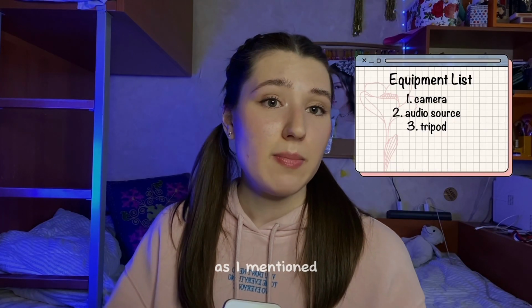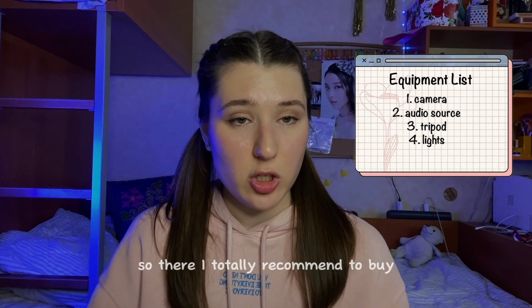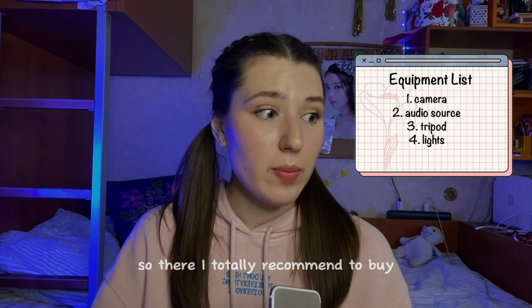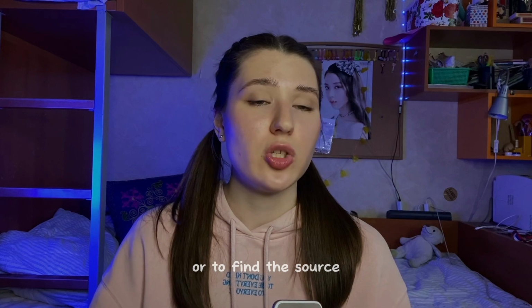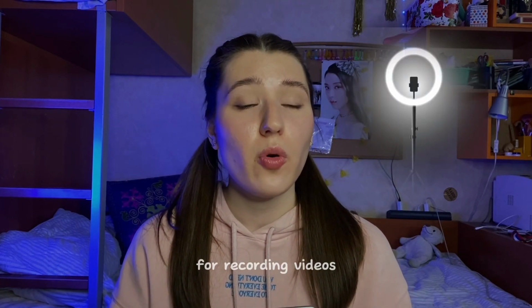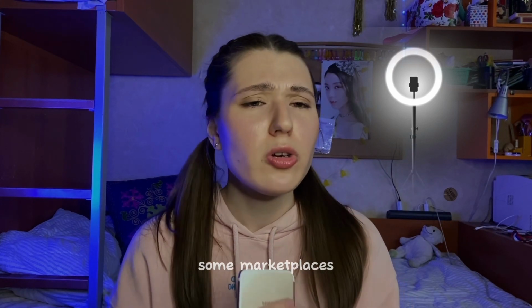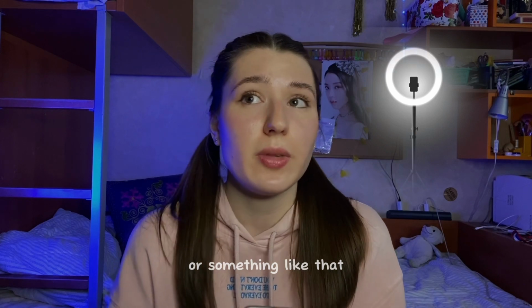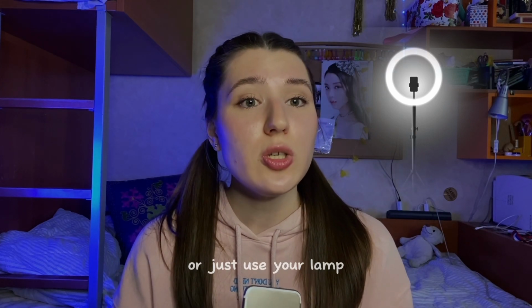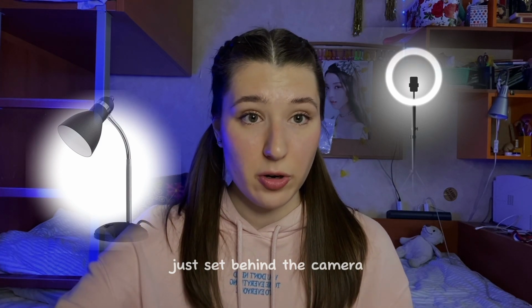Green screen, as I mentioned, is a really interesting thing and it likes to work with lights. So there I'll totally recommend to buy or to find a source of light. It could be like a ring lamp for recording videos or TikToks. You can find this on some marketplaces like Amazon or something like that. Or just use a lamp that you have, just set it behind the camera and make it give light on you. I don't know how to explain this.